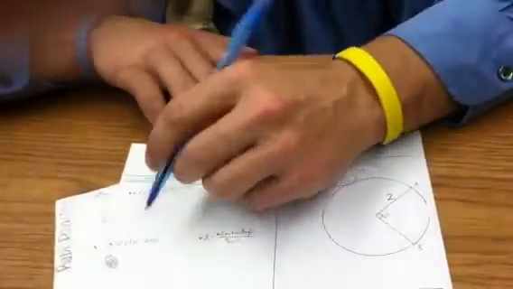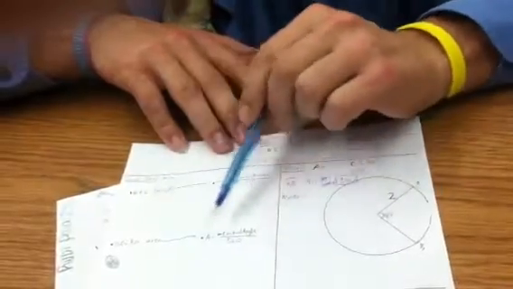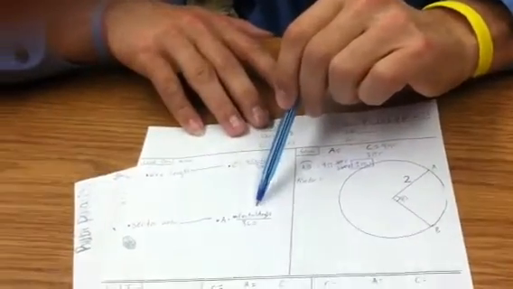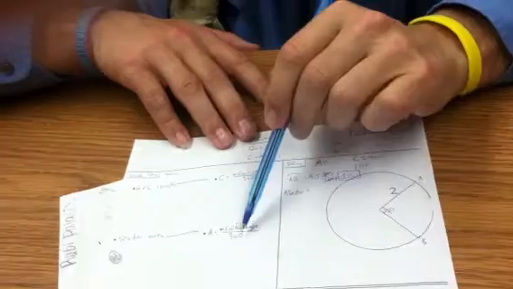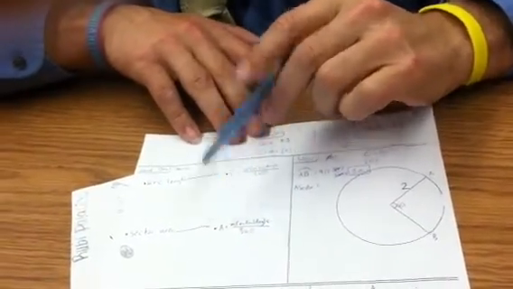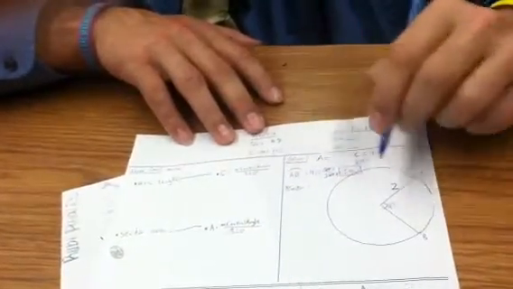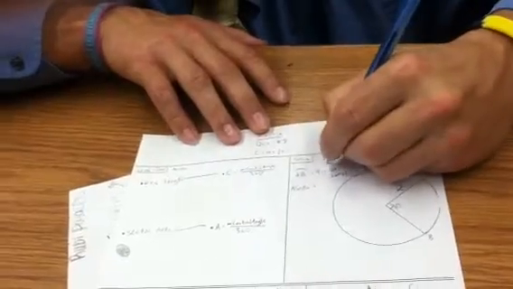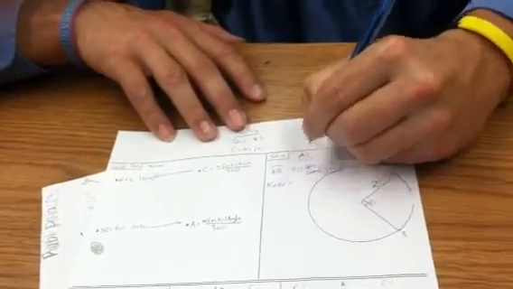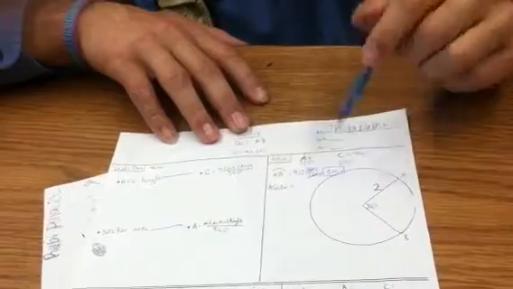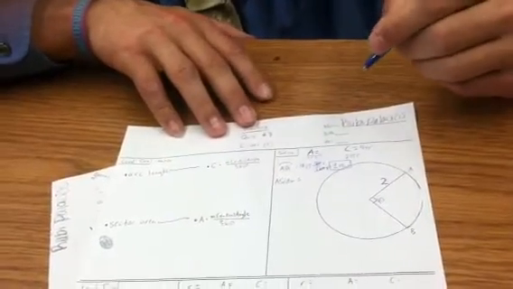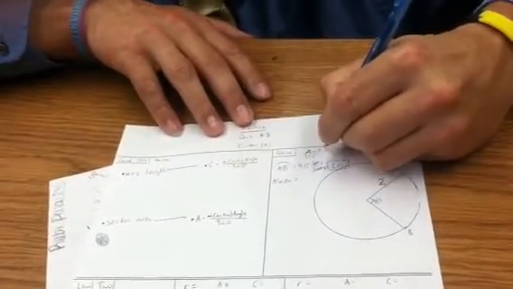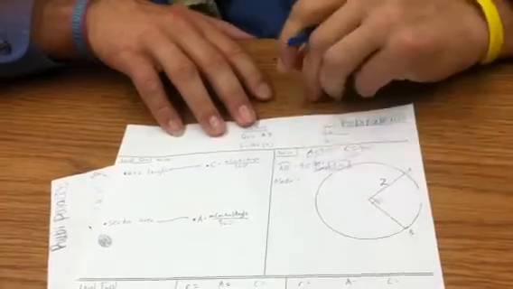Next, we're going to go into sector area. And sector area works like this. It's the area times the measure of the central angle over 360. So it's actually the same thing, except we use area instead of circumference. If we go to find the area of a circle, that is pi times the radius squared. So again, if our radius is 2, what's 2 squared? 4. So the area is going to be 4 pi units squared.